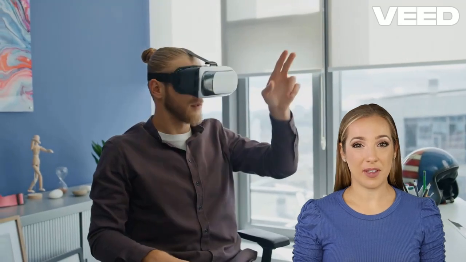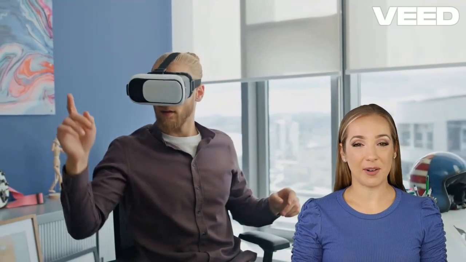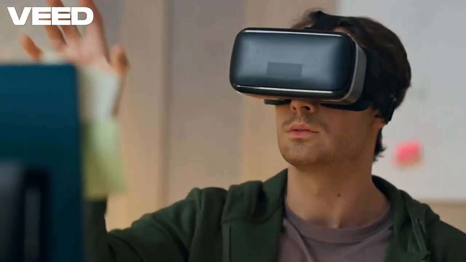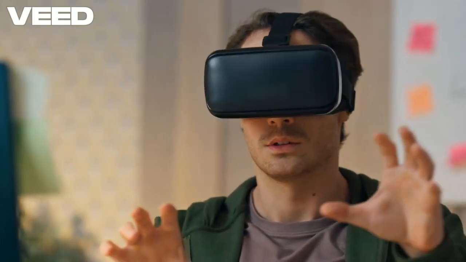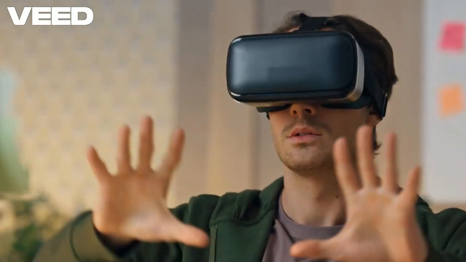Step 10. Build and deploy. Go to File, Build Settings and select your platform, PC, Android for Oculus. Build the game and deploy it to your VR headset.